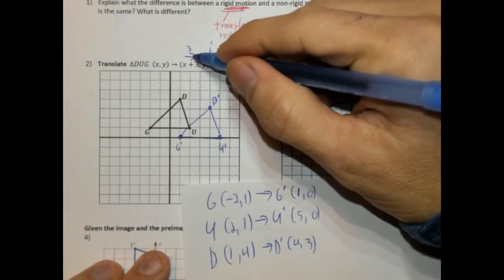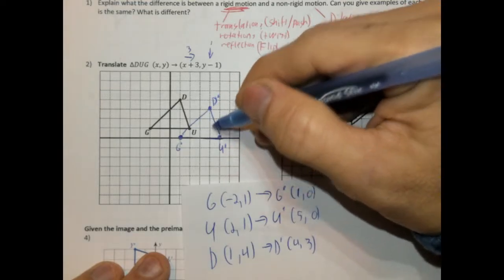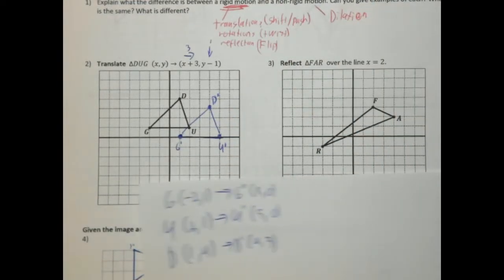You can also just do it this way. So we're adding 3. So we go 1, 2, 3, and down 1. I think that's a lot faster. But it's important you can see how to do both.